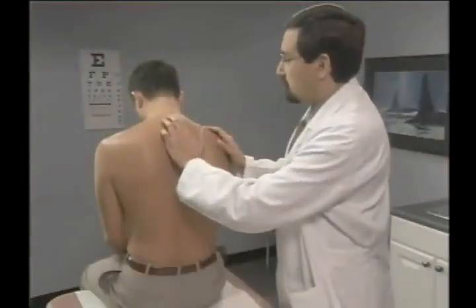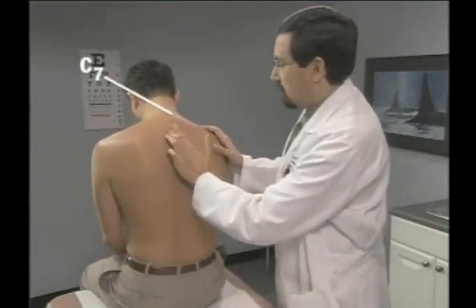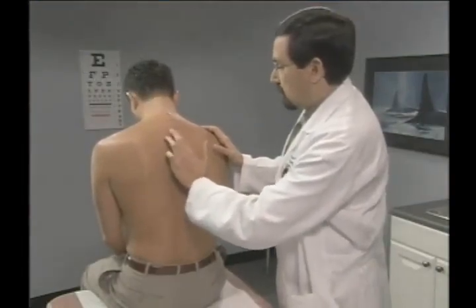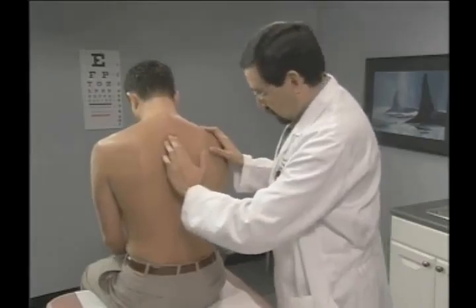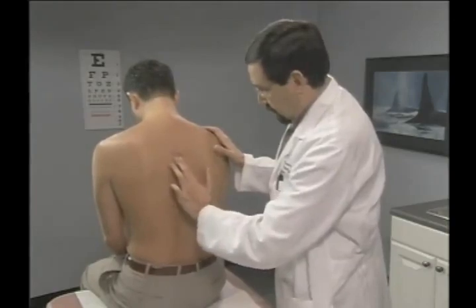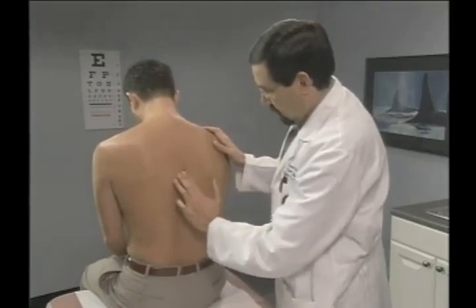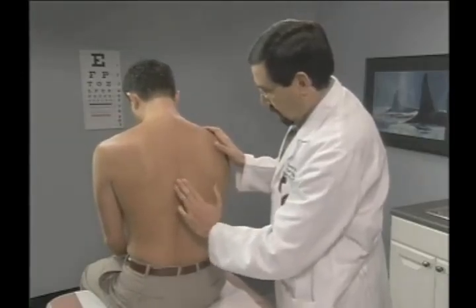An alternate method of numbering the ribs is to count the spinous processes distal to C7. With the patient's neck flexed forward, find the most prominent spinous process, which is usually at C7. Then feel and count from C7 to T12.